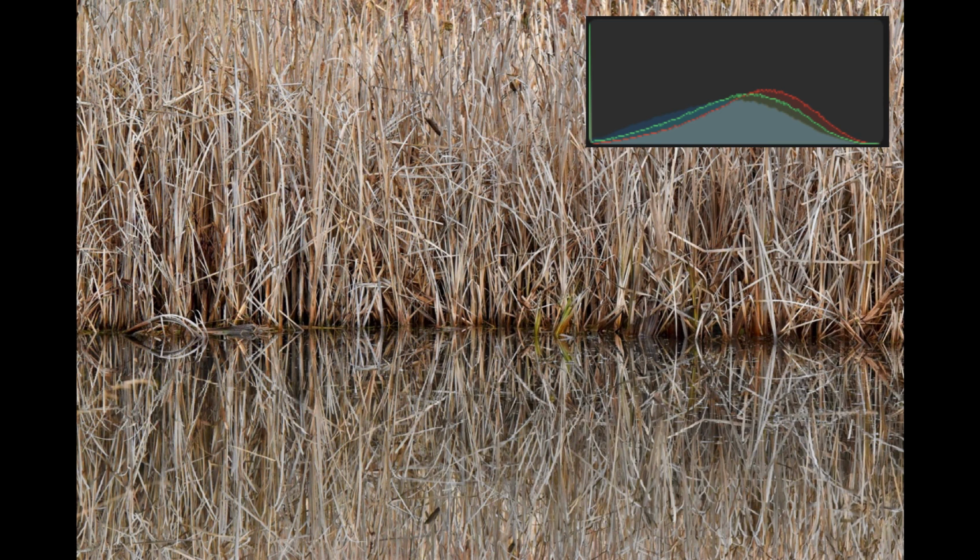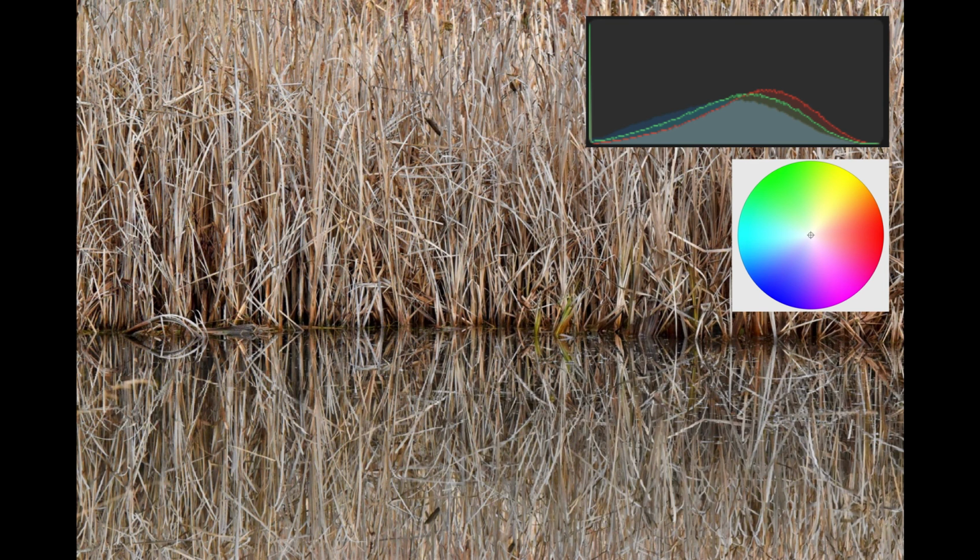On the far side, there's a red and a green overlap. When you look at the color wheel, when we overlap red and green, we get those colors that are represented in this image. So a histogram can help you understand your image.